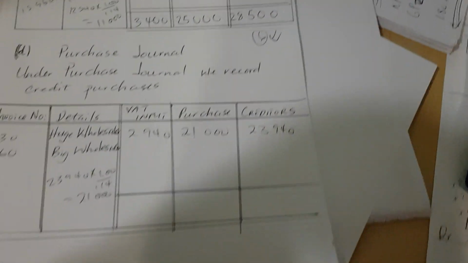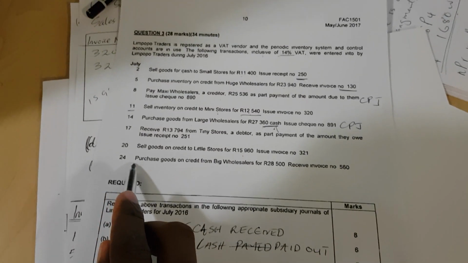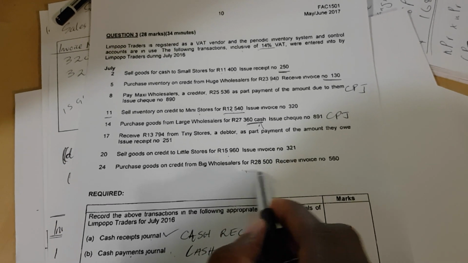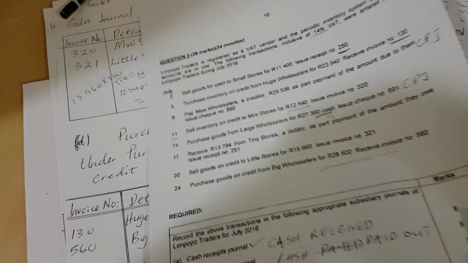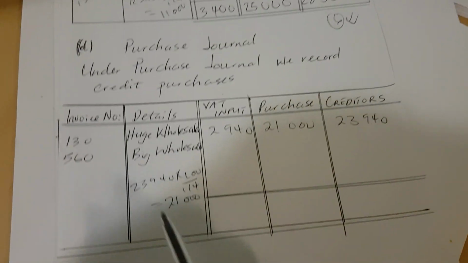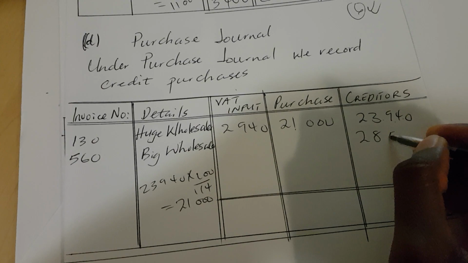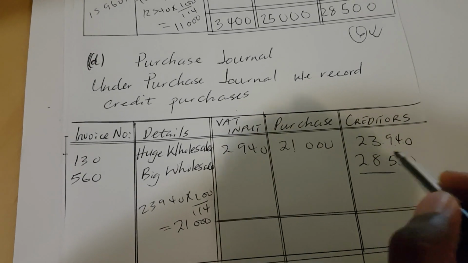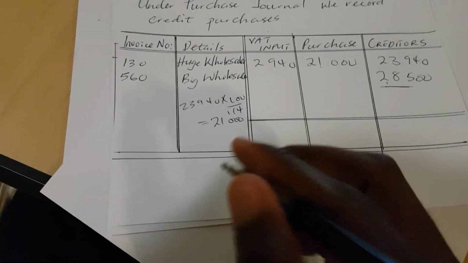Okay, so from Big Wholesalers, as you can see on the 24th of July 2016, you purchased goods on credit from Big Wholesalers at 28,500. So Big Wholesalers is your creditor, so you'll say 28,500 on Big Wholesalers. Okay, and then inside 28,500, the VAT is inclusive. So let's remove the VAT.